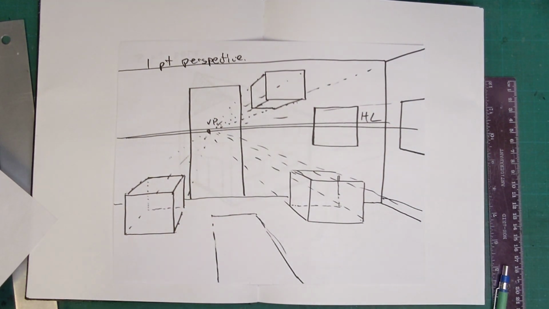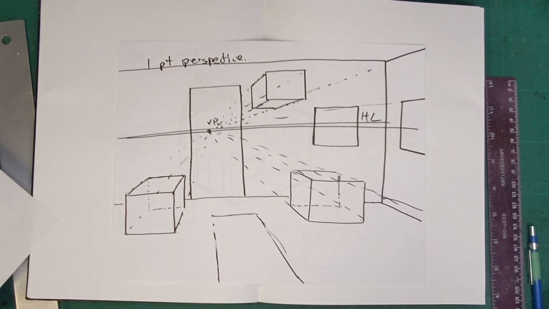Hi, everybody. Happy Thursday. I had a couple of students reach out to me and say they were confused about how to draw two-point perspective and maybe perspective in general.